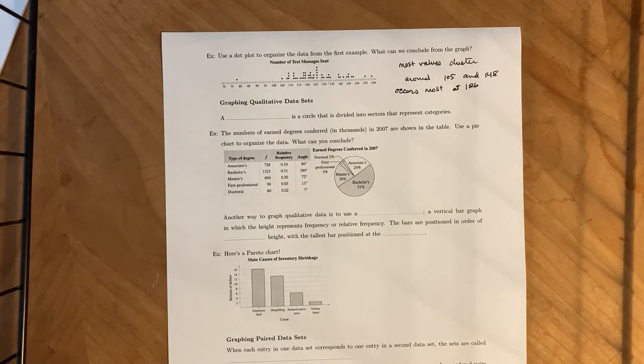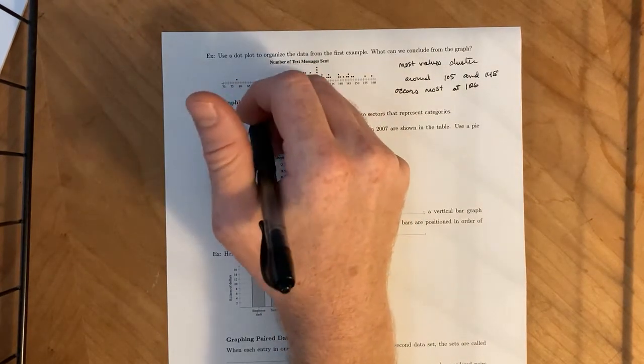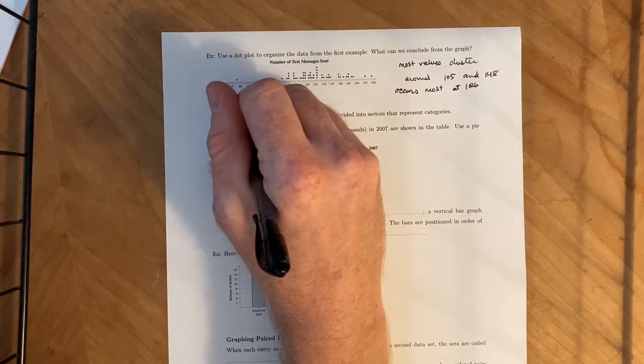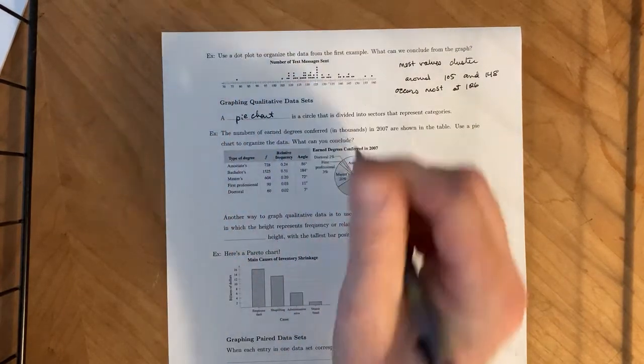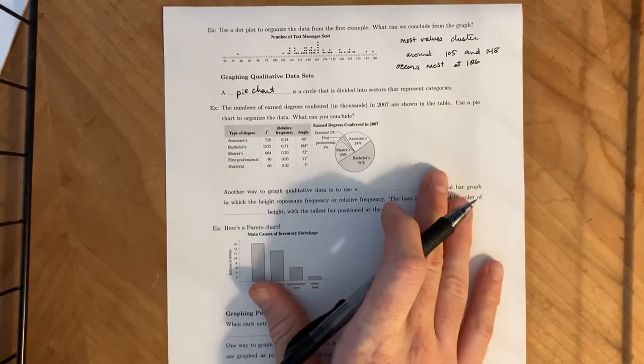Neat. So that's just a couple different ways aside from a frequency histogram on how to display numerical data or quantitative. Let's talk about displaying qualitative data. There's going to be a bunch. You've probably seen some before, maybe even used some in different classes. First and foremost is what is called a pie chart. And it's going to be a circle that is divided into sectors that represent categories.